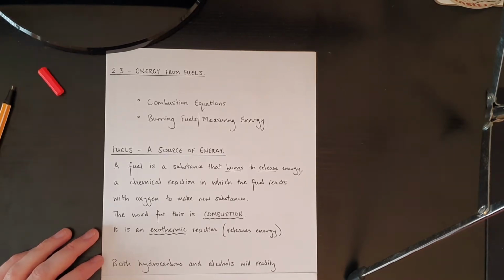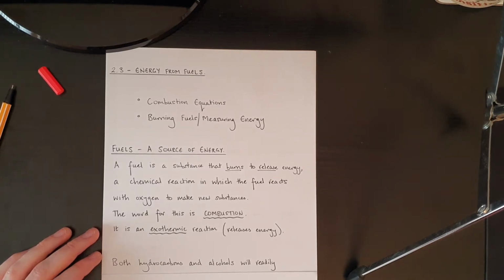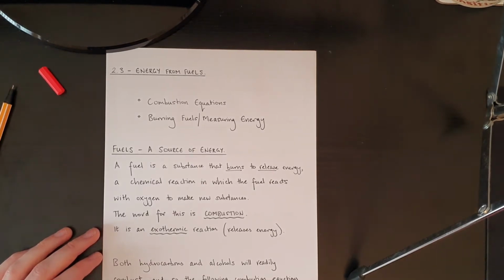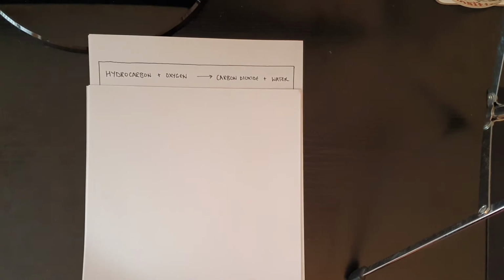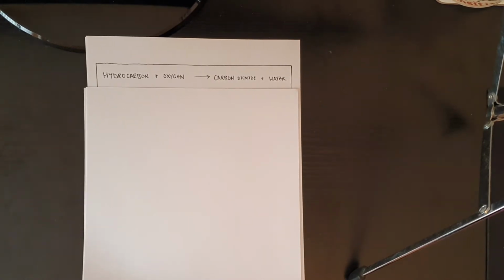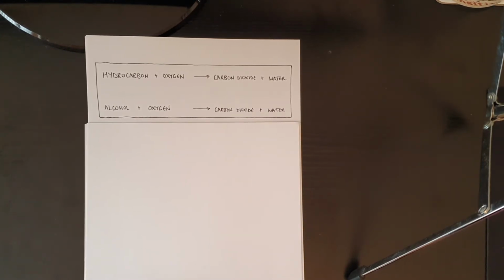Both hydrocarbons, which we should be familiar with from the last topic, and alcohols from consumer products will readily combust. That means they're quite easily burned and they will release a lot of energy. And so the following combustion equations can be written. When you think about combustion equations, remember that when you burn a hydrocarbon and oxygen, you get carbon dioxide and water. Those are the two new substances that are formed. And when you burn an alcohol and oxygen, you get carbon dioxide and water. It is the same. We're going to explore in this video why that is, or how that could be.